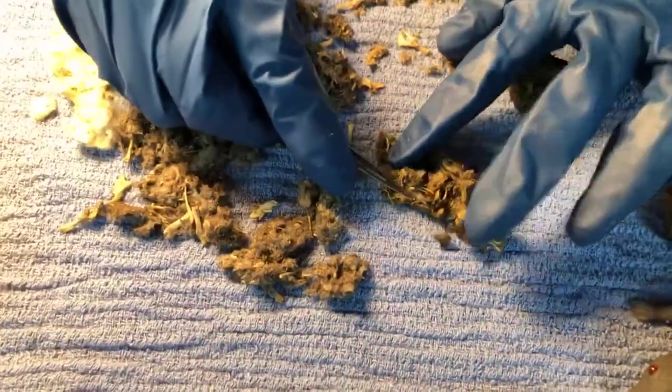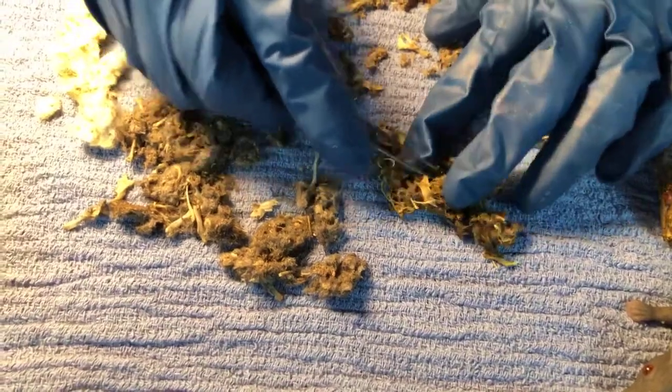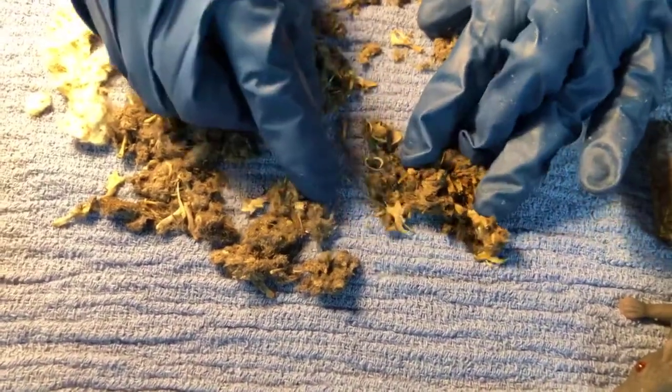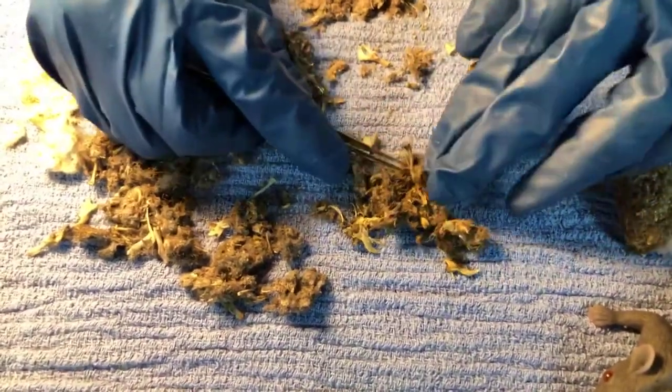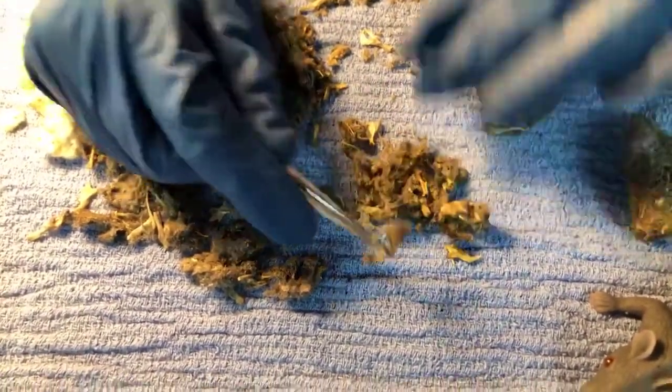defrosted. I'm hoping to find a skull in here. I know that's kind of morbid, but that's what I'm trying to find. I feel like our audience is a lot like us, that we're like, yeah, that's fascinating. What's that one right there? Okay, that looks pretty good right there.